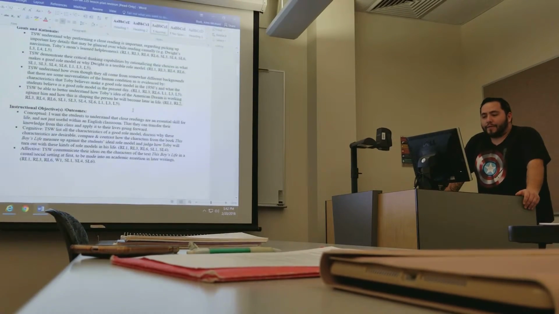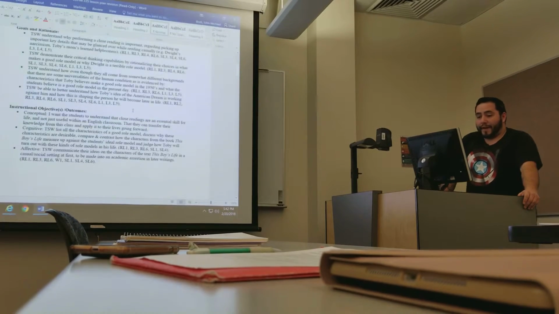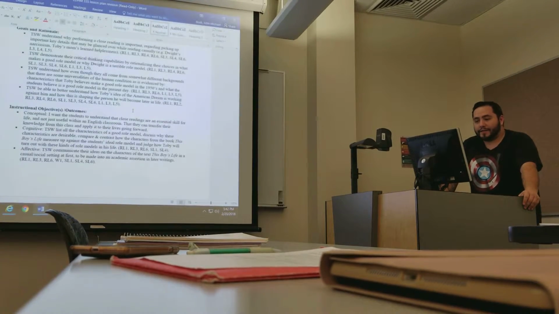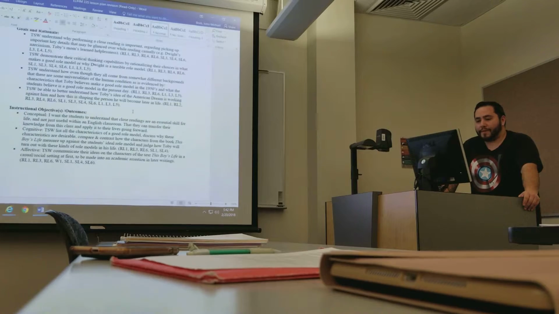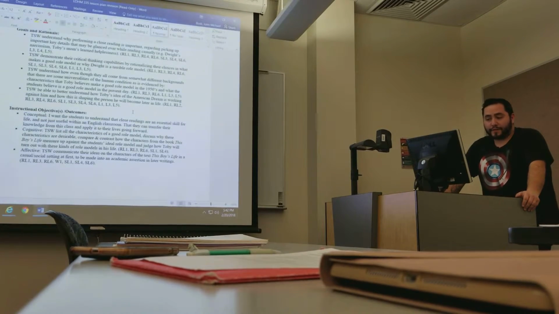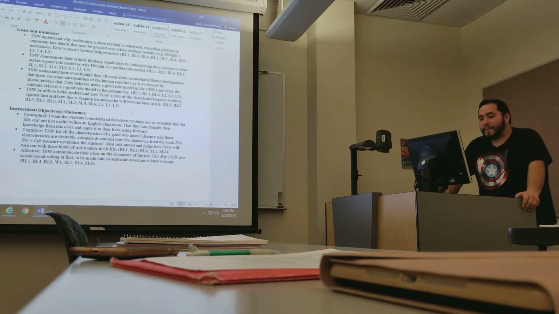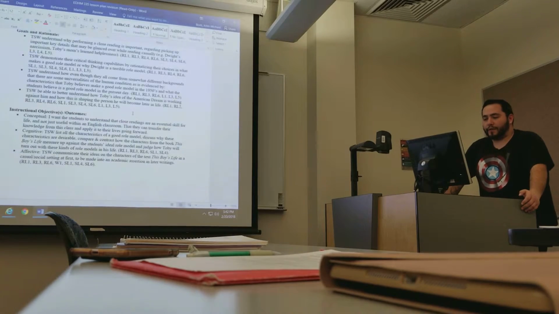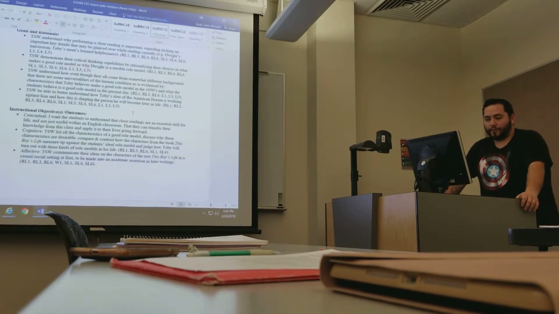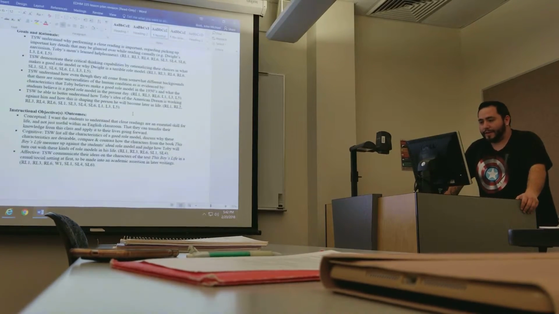Students will understand how, even though they all come from somewhat different backgrounds, there are some universalities of the human condition, as is evidenced by characteristics that Toby believes makes a good role model in the 1950s, and what the students believe being a good role model is in the present day, RL 1, 3, 6, L 1, 3, 5.